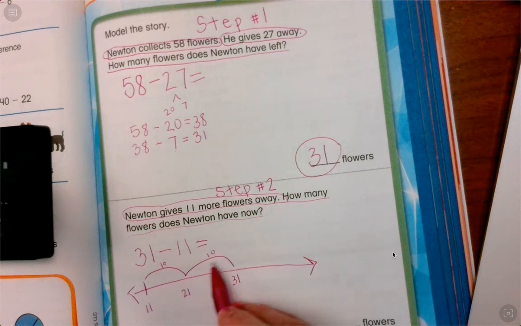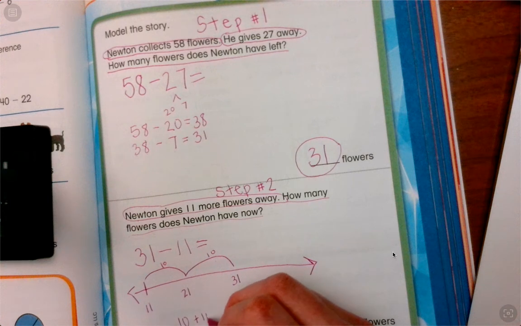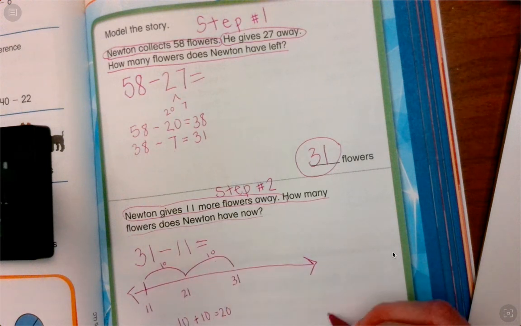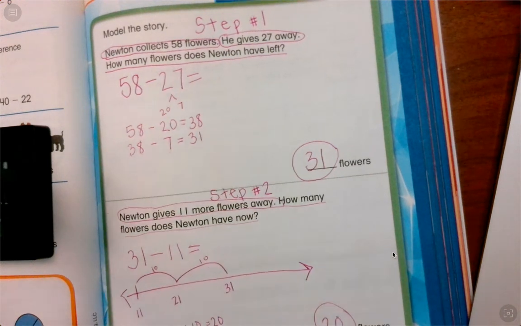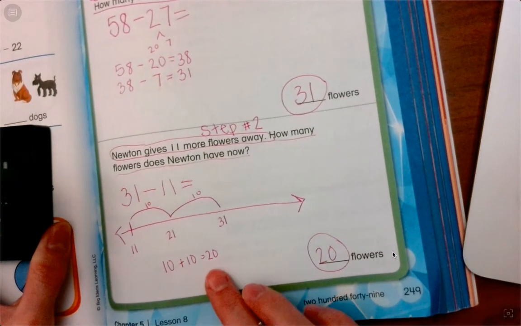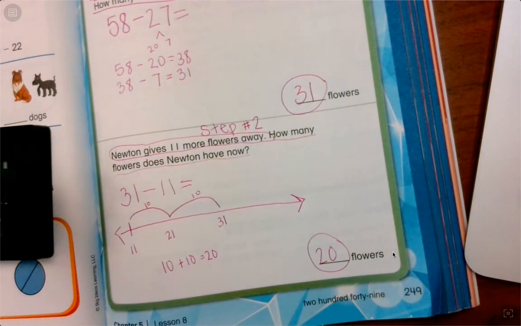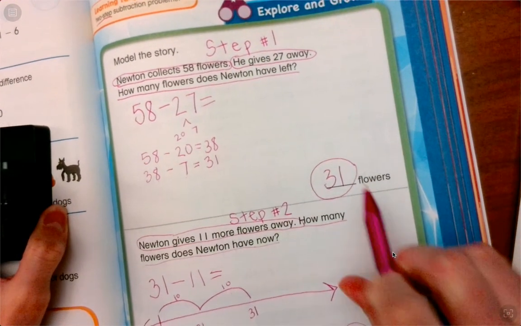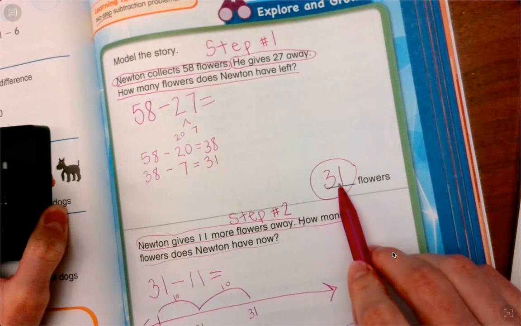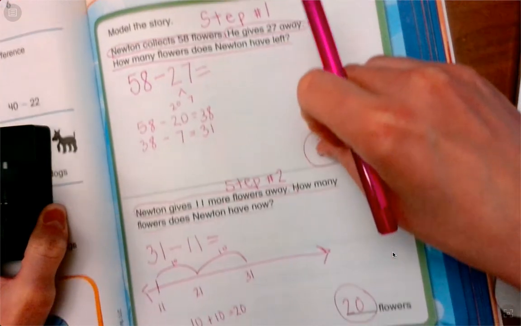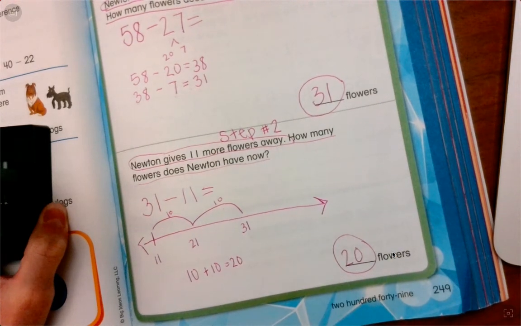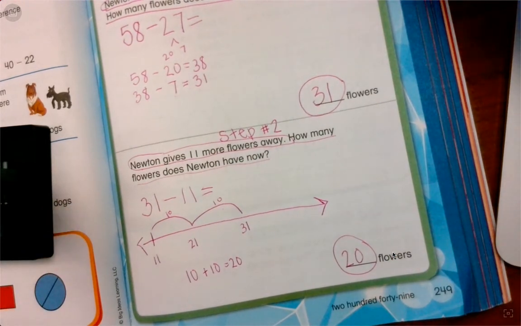So I jumped 10 and 10. And what did I get? It's 10 plus 10. It's 20. Right? So how many flowers does Newton have now? He has 20 flowers. Okay, so that's what we're going to be doing today. There's going to be 2 steps in each of these problems, and every time you take whatever answer you got in the first step, you have to bring it down to the second step, step 2. Okay? All right, let's go ahead and turn the page.